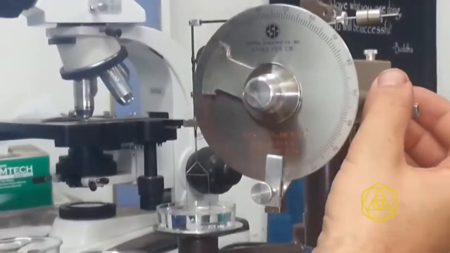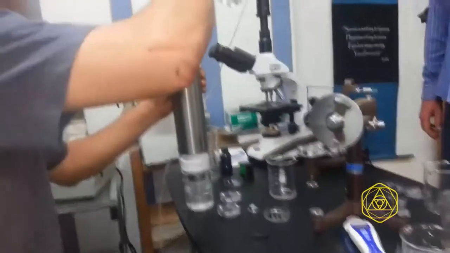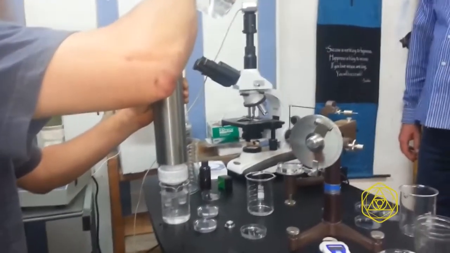In the second part, my colleague is going to run a test comparing the surface tension of base water with the surface tension of water that passes through the vortex generator unit. So anyway, here's my friend Doug.